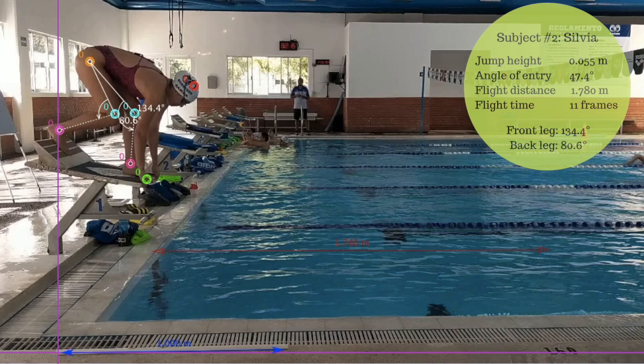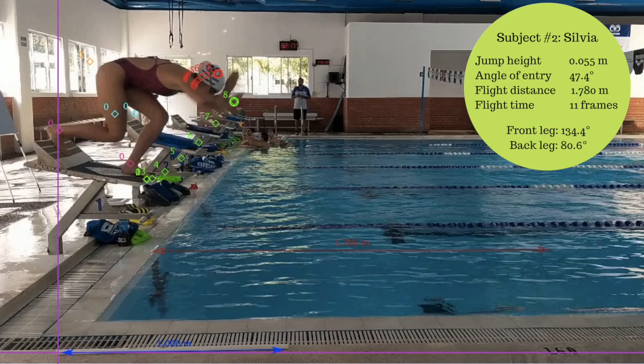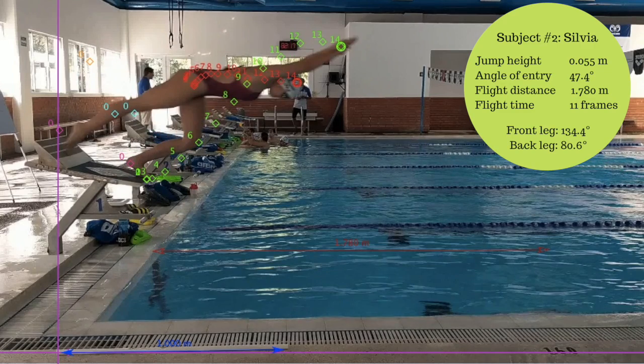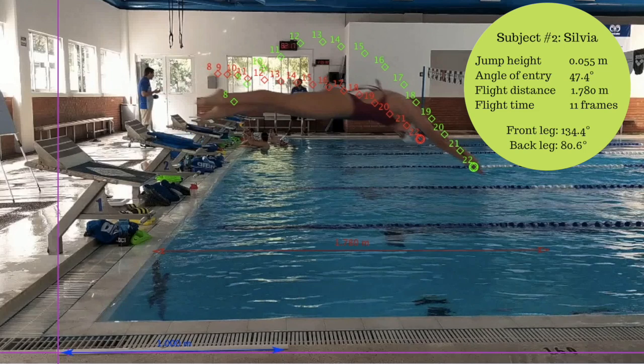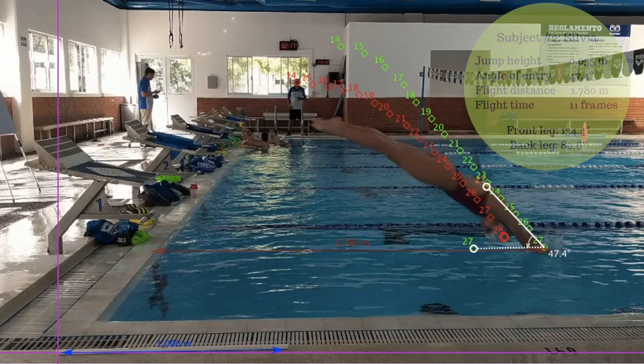Moving on with Sylvia, there was a slightly bigger distance covered, 1.78 meters, as a result of an increase in leg angle. She had a front leg angle of 134.4 degrees and a back leg angle of 80.6 degrees. Maximum height was also increased to 5.5 centimeters. Entry angle stayed consistent and body position was improved in comparison to the first trial, which resulted in less splash.